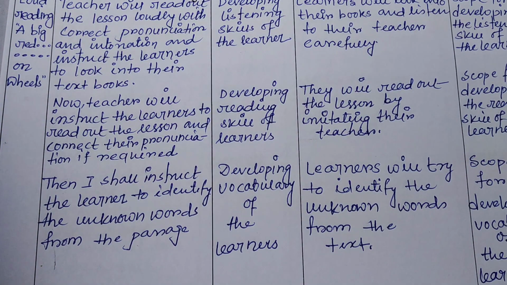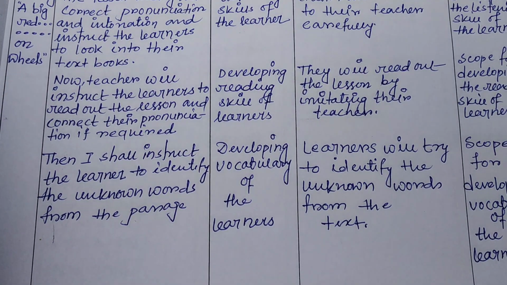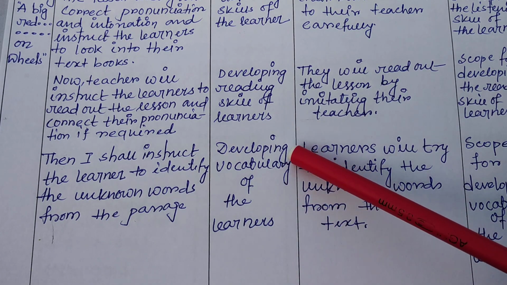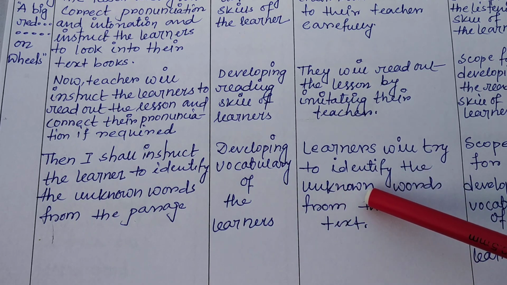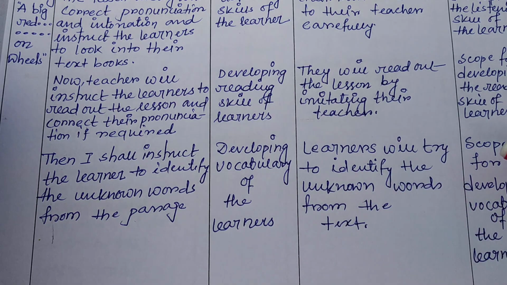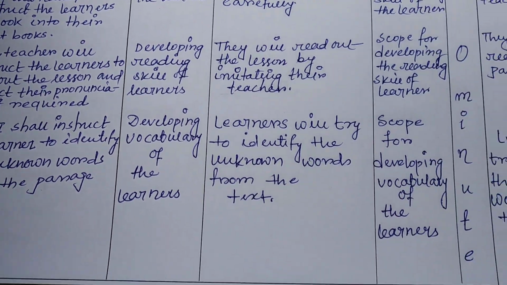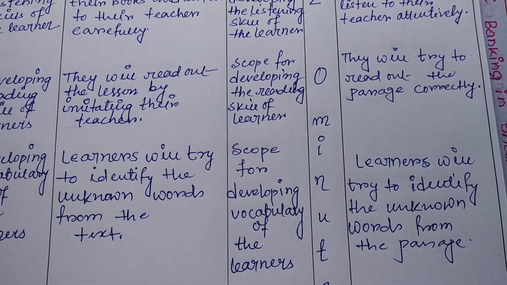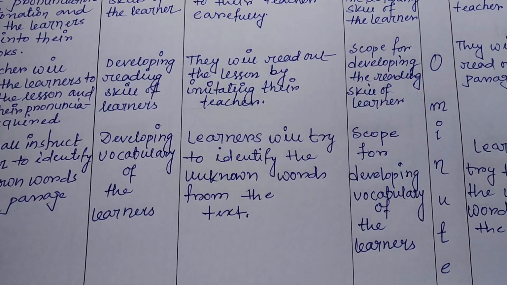Then the teacher shall instruct the learners to identify the unknown words from the passage. Why? Developing vocabulary of the learner. Learners will try to identify the unknown words from the text. Scope for developing the vocabulary of the learner.